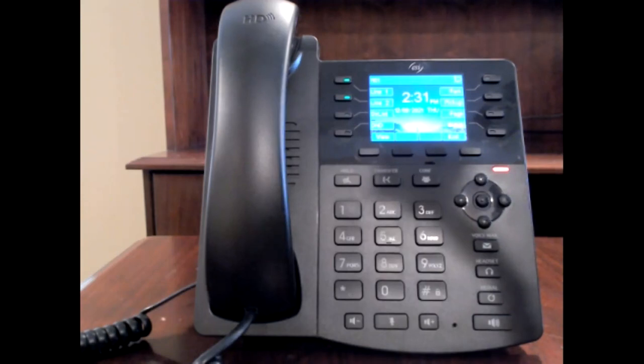You can press 7 to delete, 8 to forward, 9 to save. There's some fast forwarding options and stuff like that. So there's some different options there.